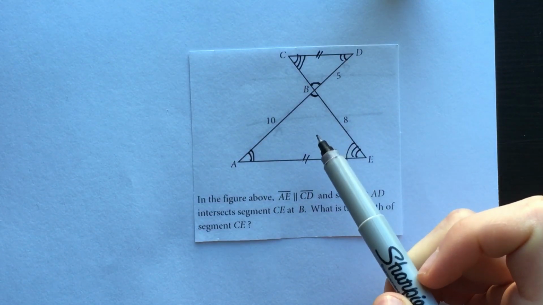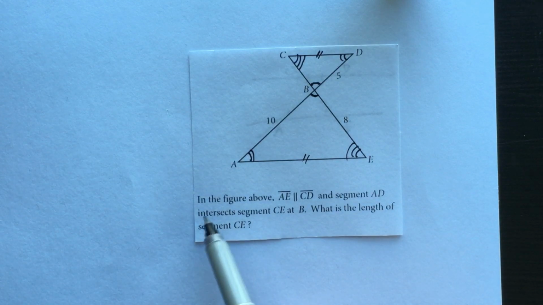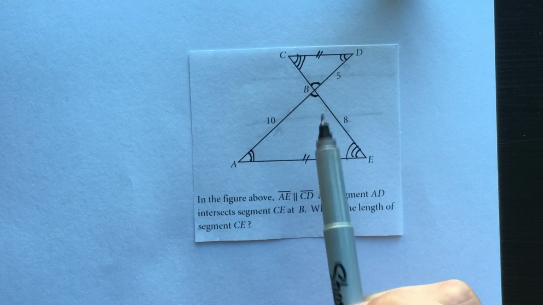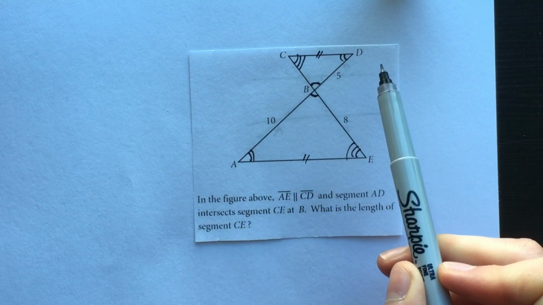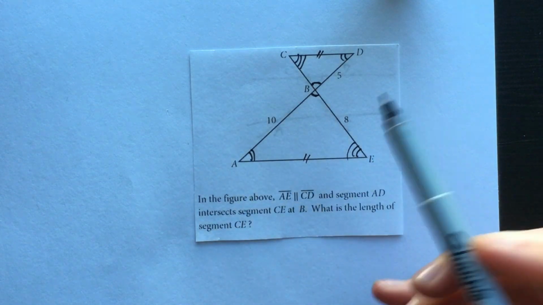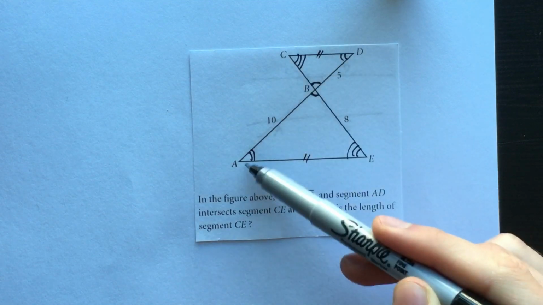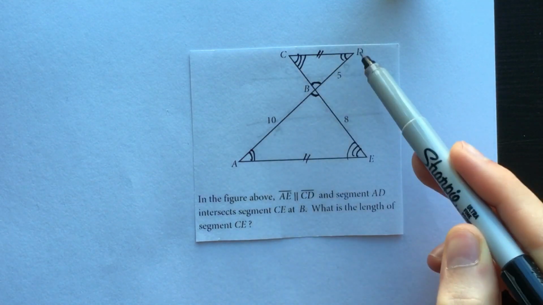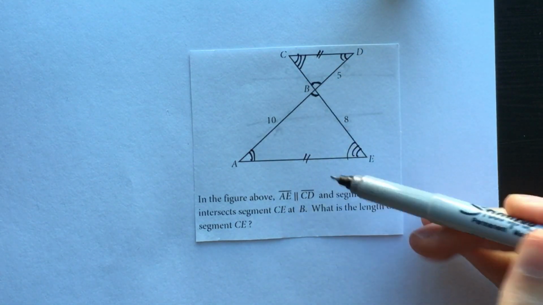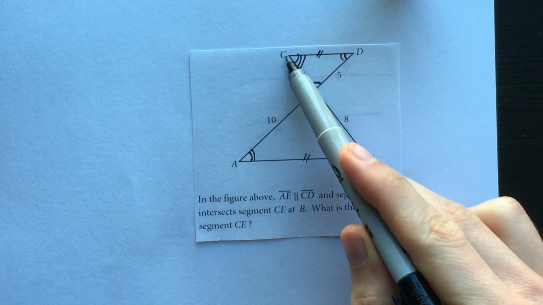All right, in this problem, we're given these two triangles. We're told in the figure above, AE is parallel to CD. So I've marked that with these two little lines, so this is parallel to that. And segment AD intersects CE at B. Okay, we can see that. So what is the length of segment CE?